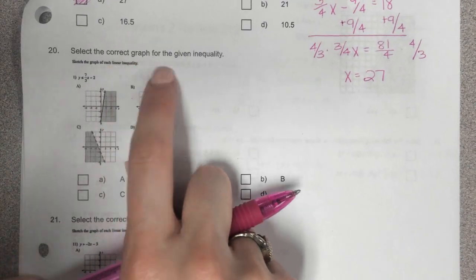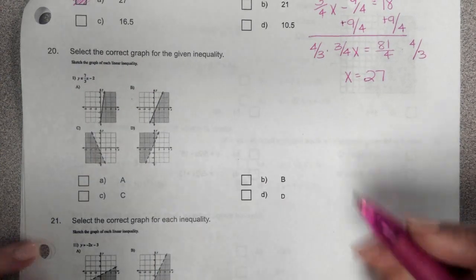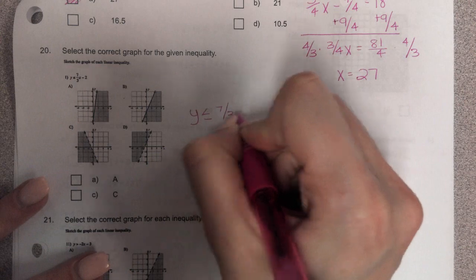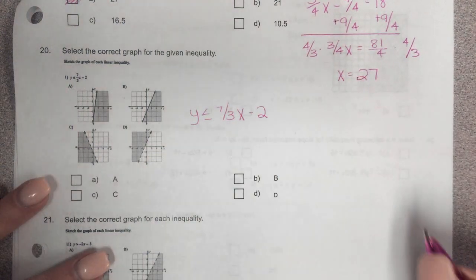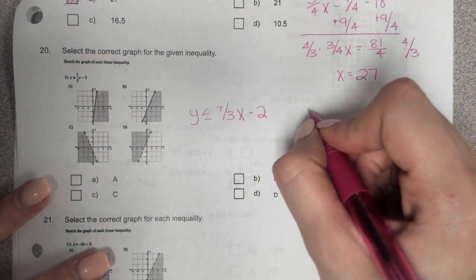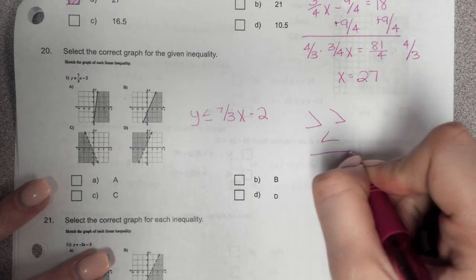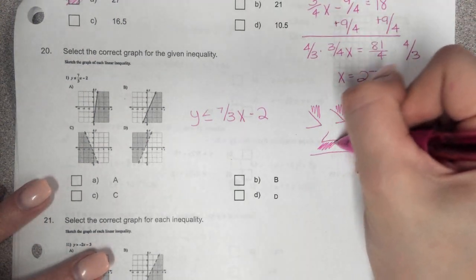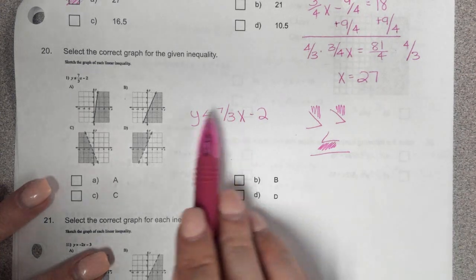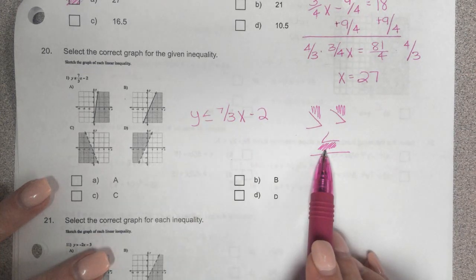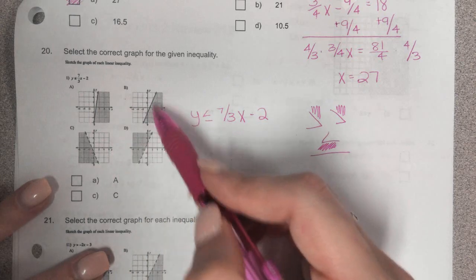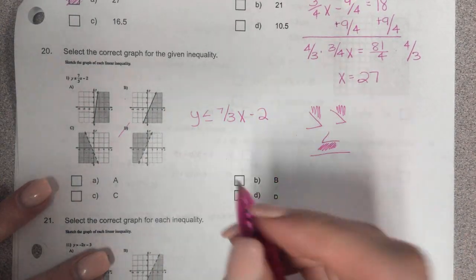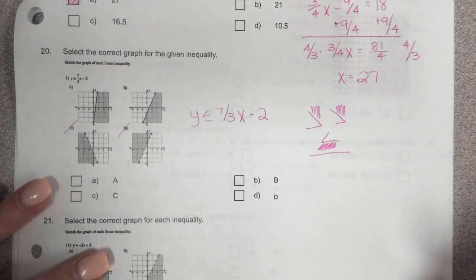All right, select the correct graph for the given inequality. So in case you can't see it, it's y is less than or equal to 7/3 x minus 2. If you remember Slim Shady, he looks like he's doing the right thing. He's got his eyebrows above his eyes and his mustache below his nose. This symbol matches the nose, so I know it has to be shaded below. Below, below, below. This line tells me it's a solid line, so it can't be this one.